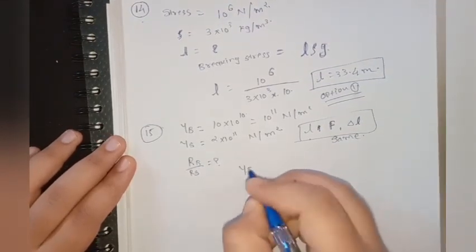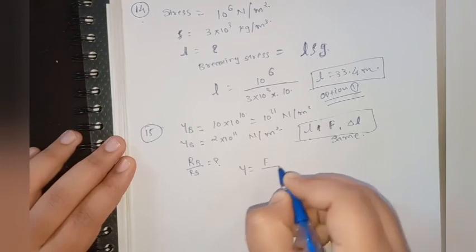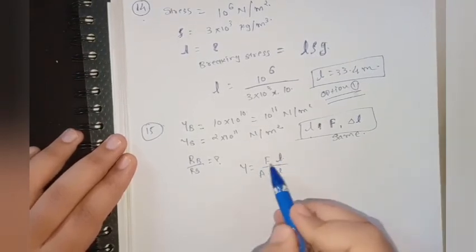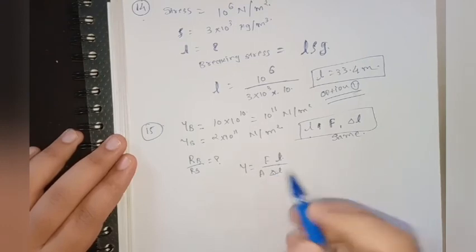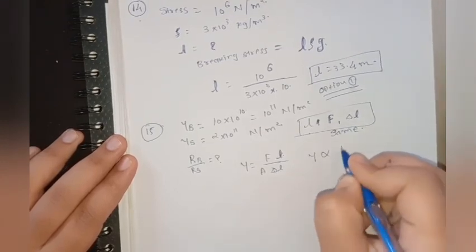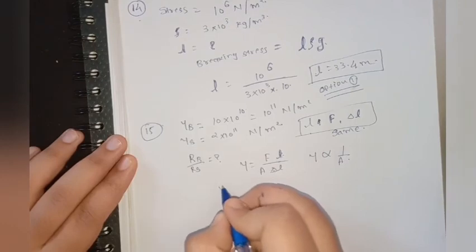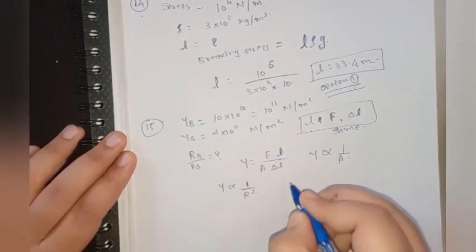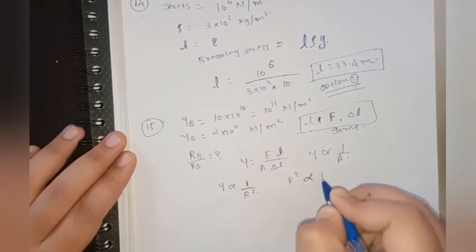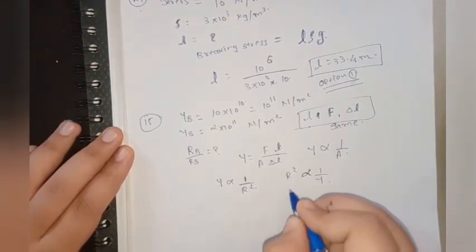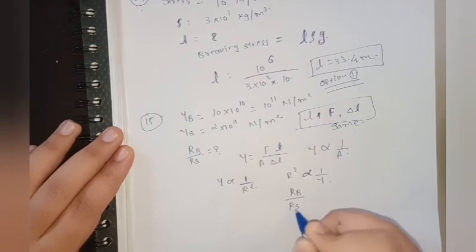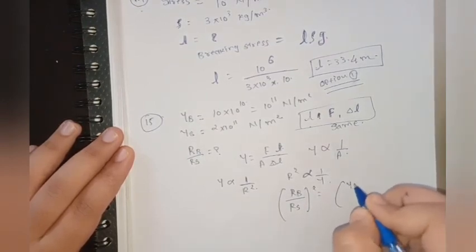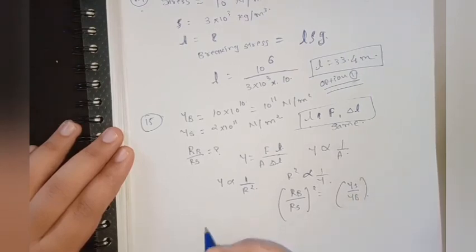Young's modulus can be written as force by area divided by delta L by L. Here F, L and delta L are the same quantities, so we can write Y is inversely proportional to A, and Y is inversely proportional to R square. So R square is inversely proportional to Young's modulus. So radius of brass divided by radius of steel whole square is equal to Ys by Yb.